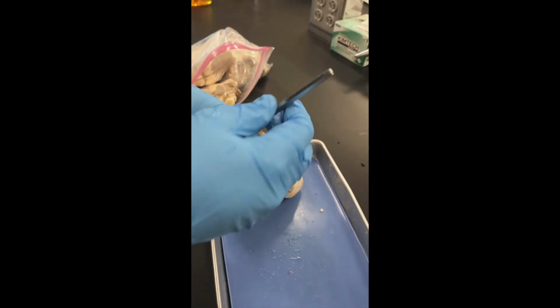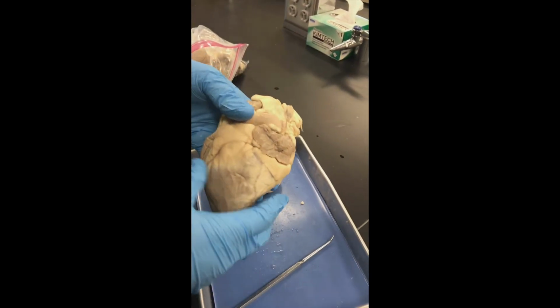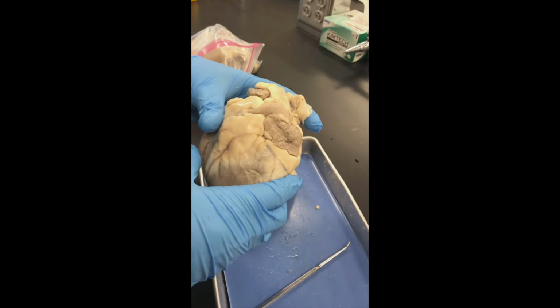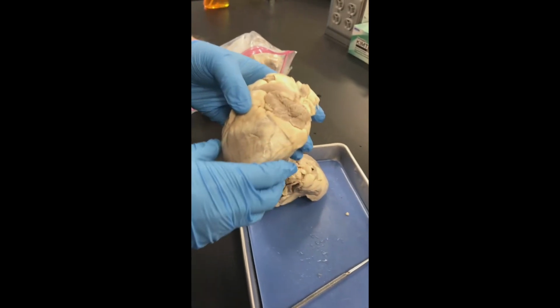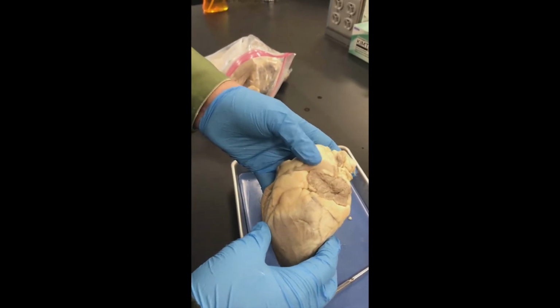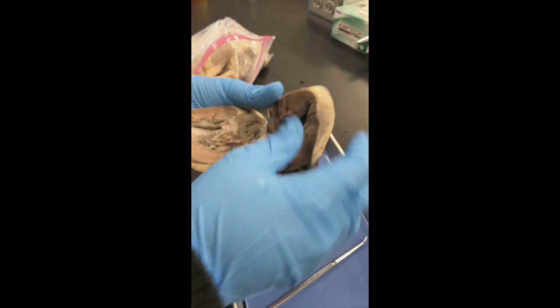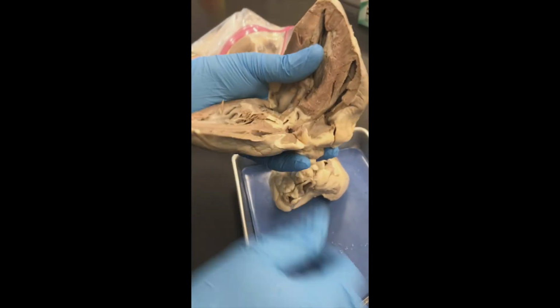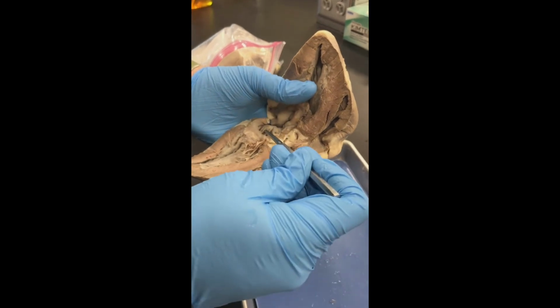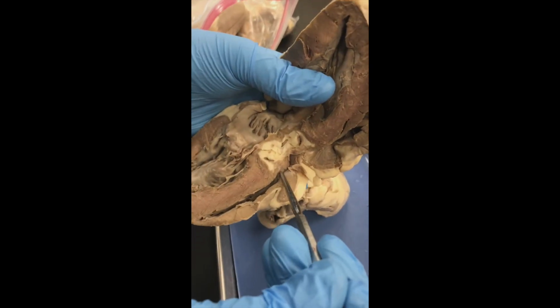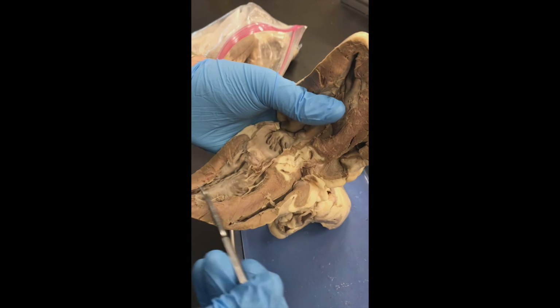So remember, there are the 4 chambers of the heart. You have the atrium, both the left and the right, and then the ventricles, both the left and the right. So if I open this up, you notice we have the 4 chambers. 1, 2, 3, and 4.